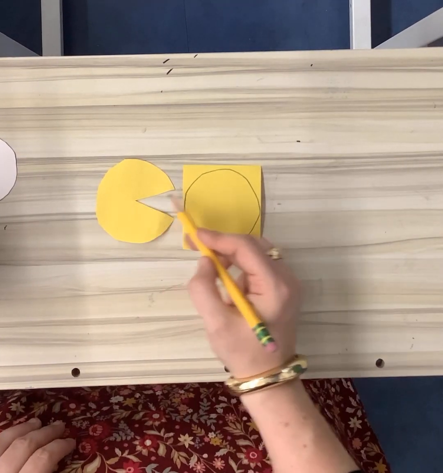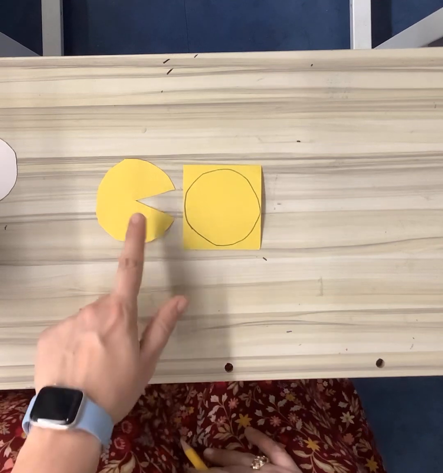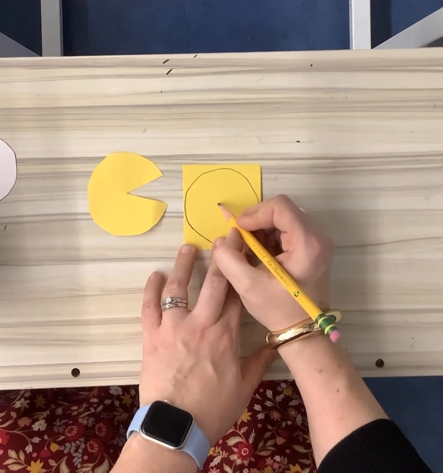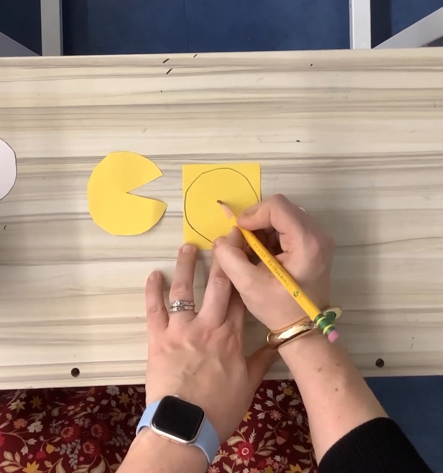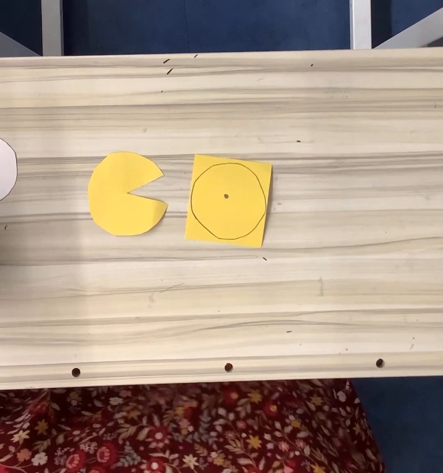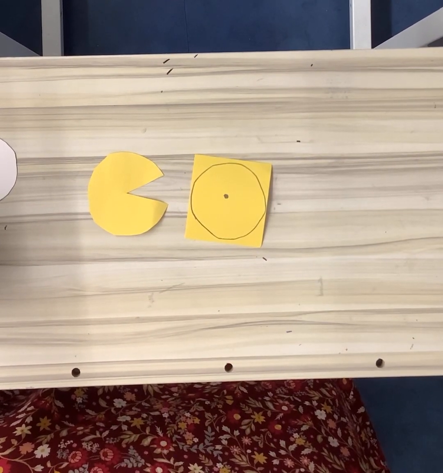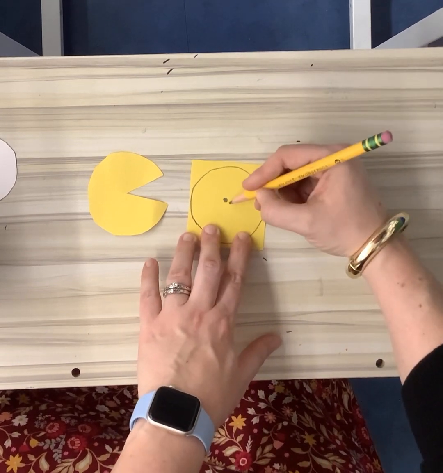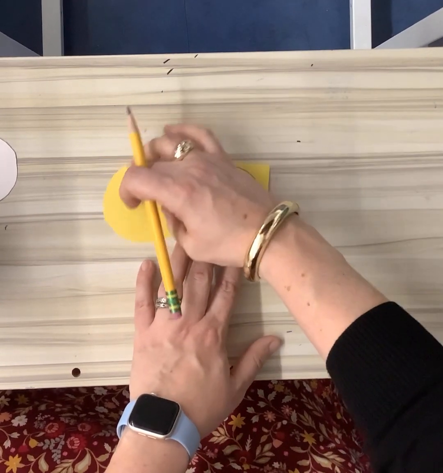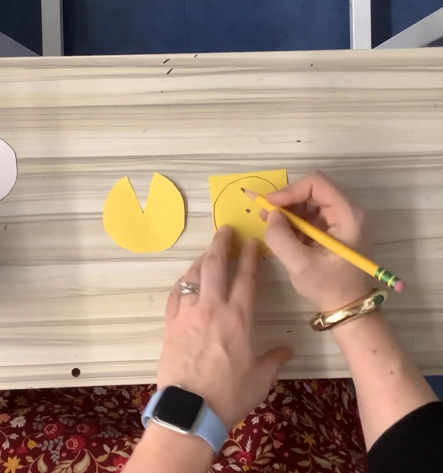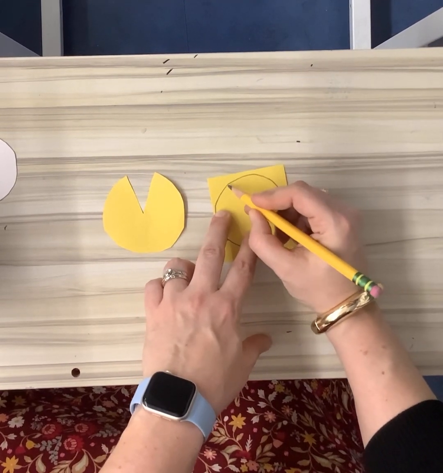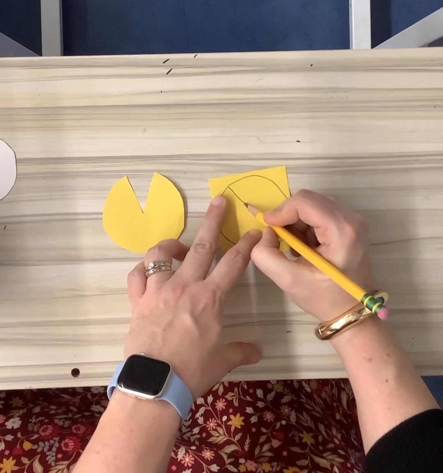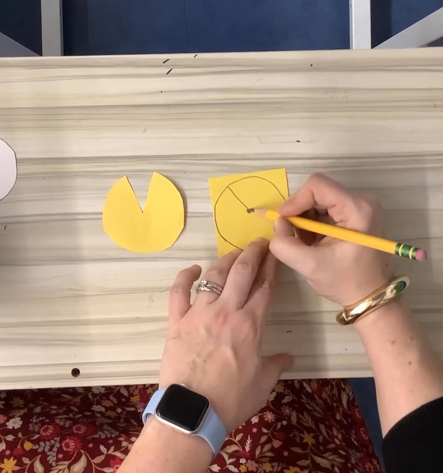So we need to draw a letter to make him turn into Pac-Man. So first, everyone put a dot in the middle of your circle. After that, you're gonna draw a letter V. So you can see it looks like a letter V. So you can even do it like this. So diagonal line down, diagonal line up.